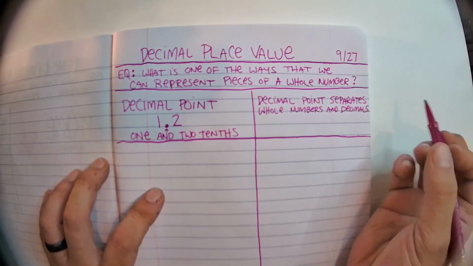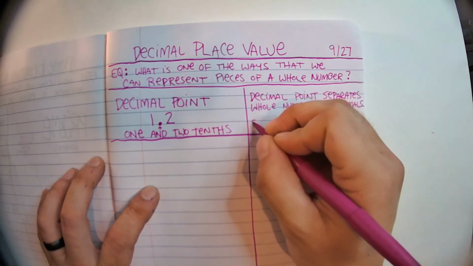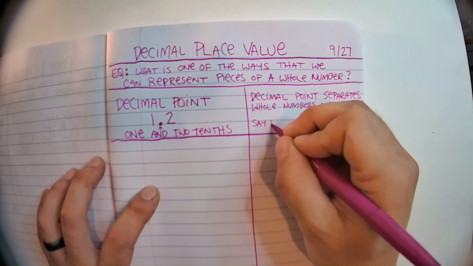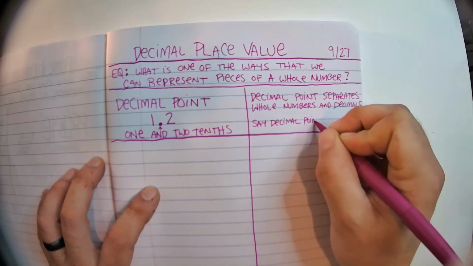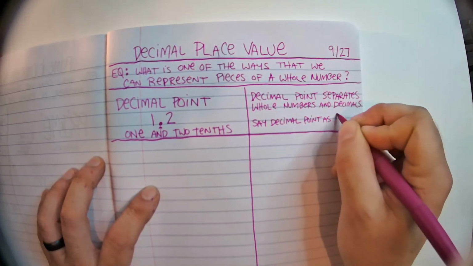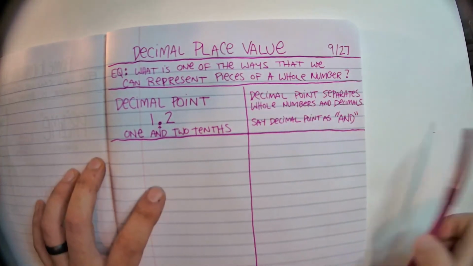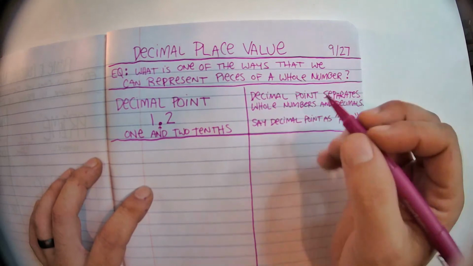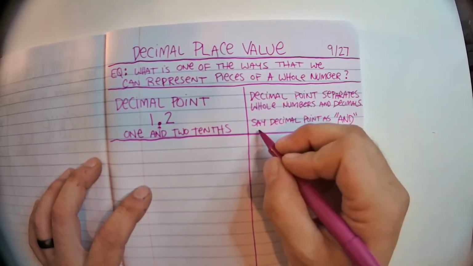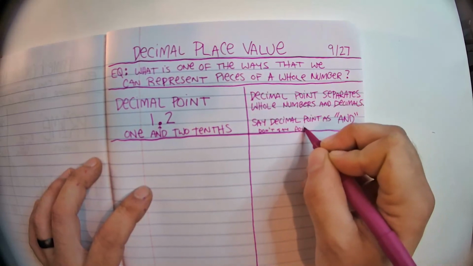So the decimal point separates whole numbers and decimals, and we say decimal point as "and." So we don't say "point," say "and."